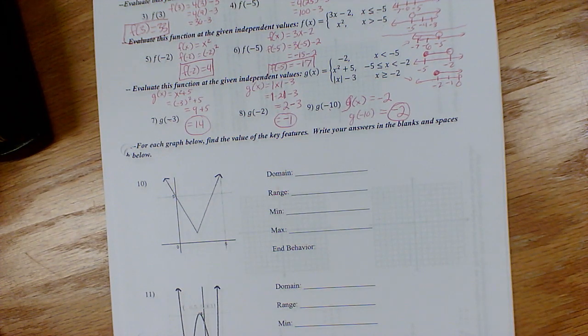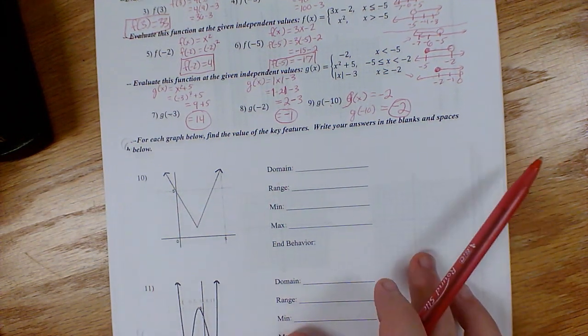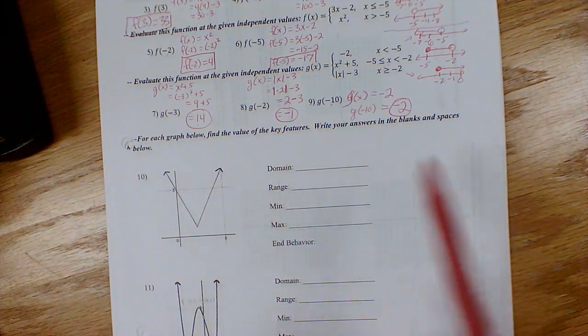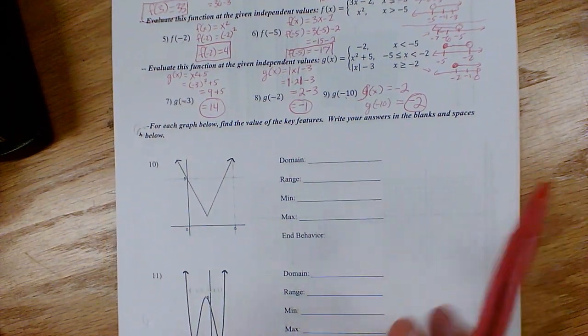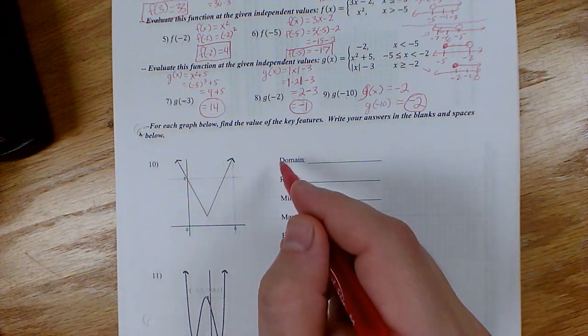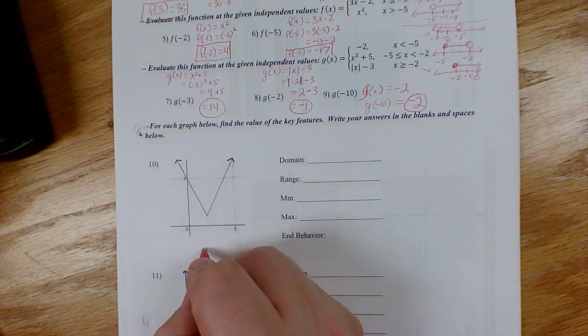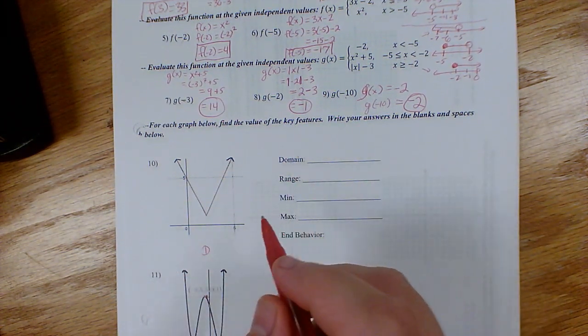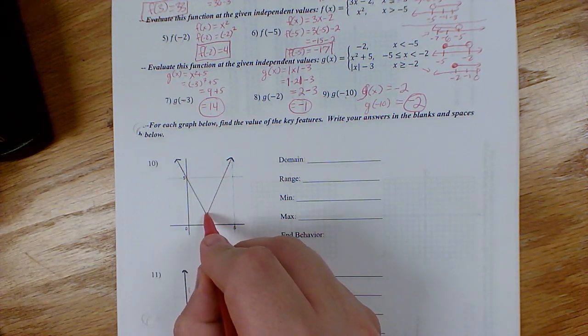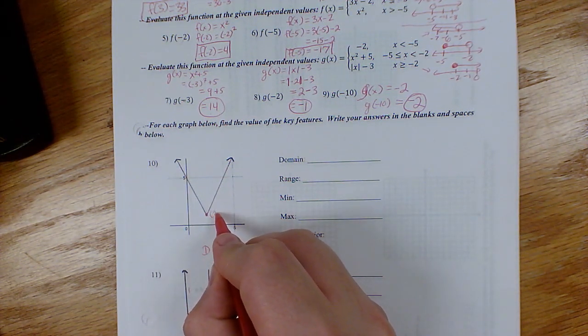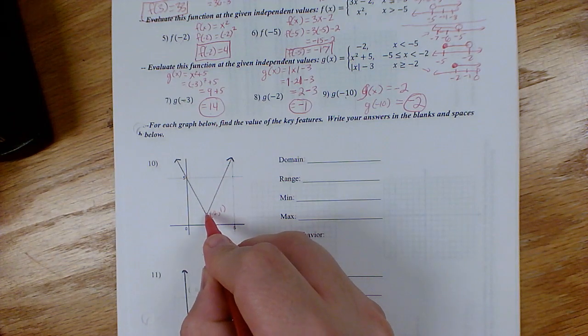Alright guys, so for the next part, for each graph below, find the value of the key features, write your answers in the blanks and space below. So to go over the stuff quickly, domain is your x values of your function. Like this point here is technically, and I'm going to write it out, 2, 1, so the x value here is 2.